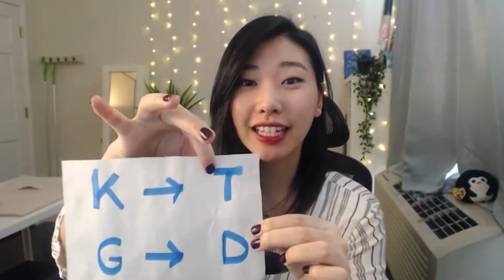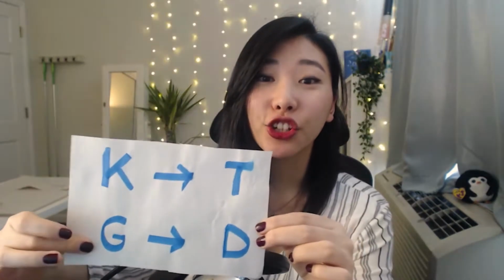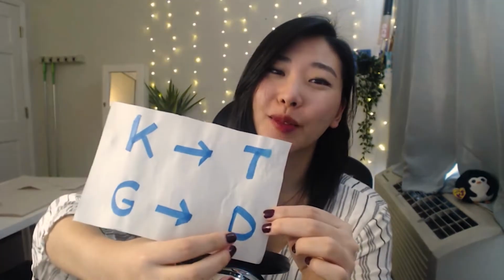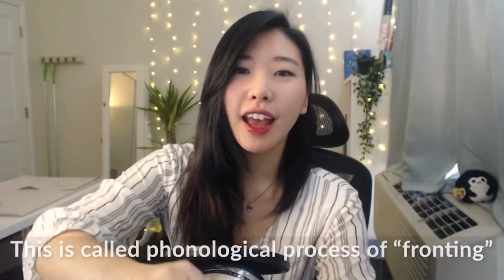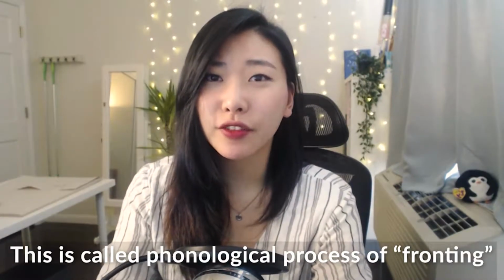I just want to show you that when kids go to say the K sound, they have a tendency, a very consistent pattern of errors, where it's produced as a T instead, and then their G sound, they go to say it and it comes out as a D sound instead. And like I said, they're very consistent and very expected, anticipated patterns of error.